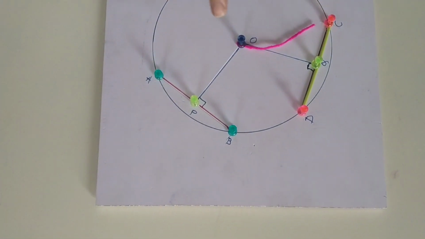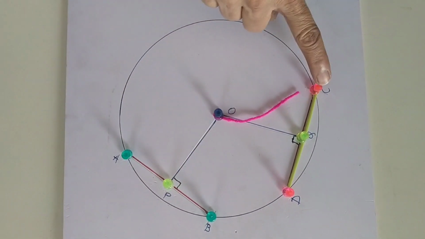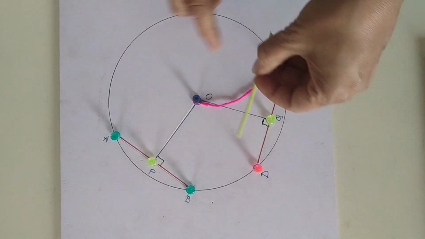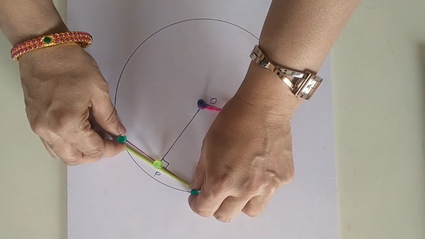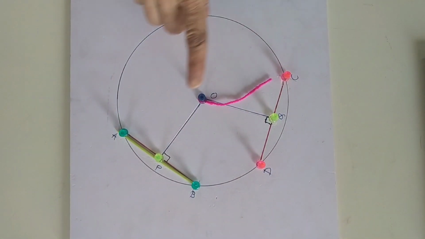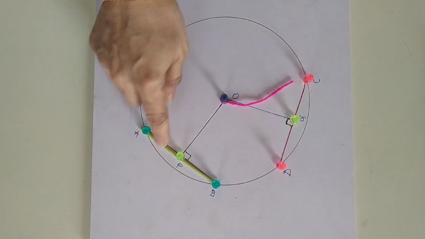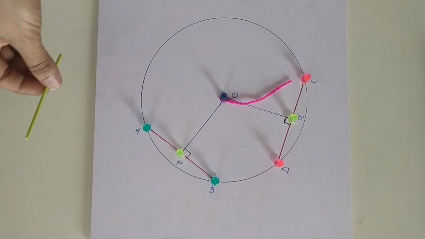Now here O is the center of the circle, and AB is a chord as well as CD is a chord. If I remove this chord CD and place it over chord AB, what I observe is that the chords CD and AB coincide. That means AB and CD are congruent chords, of the same length.